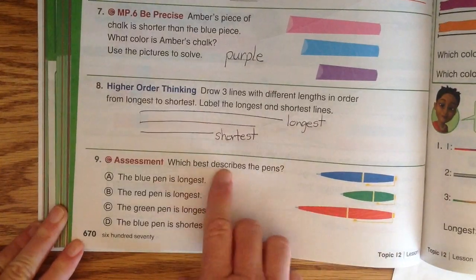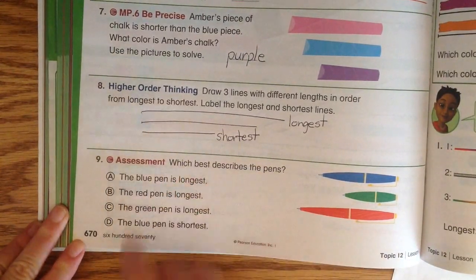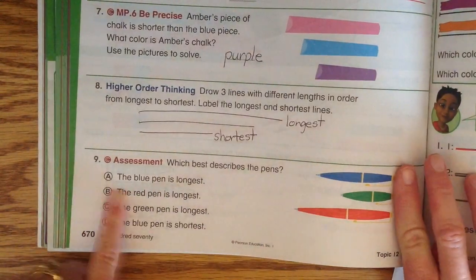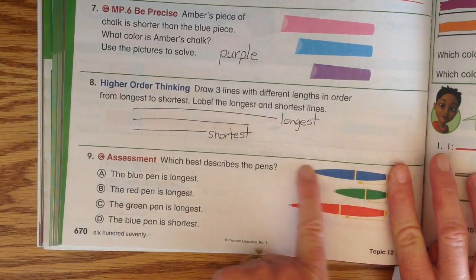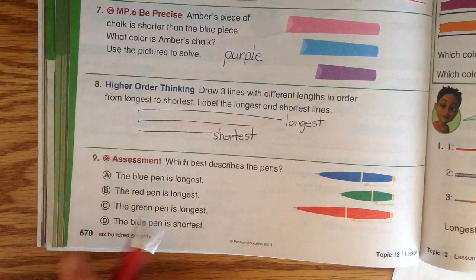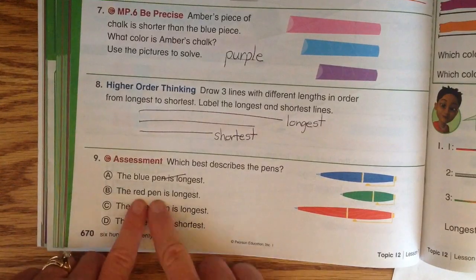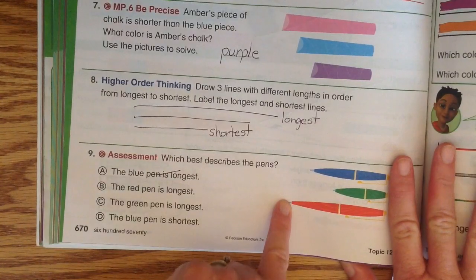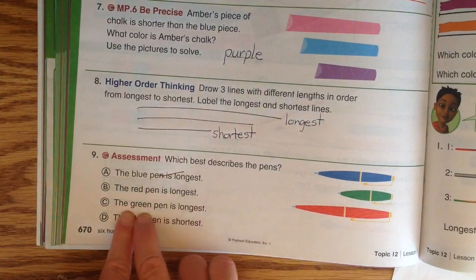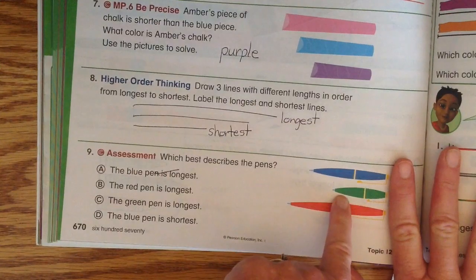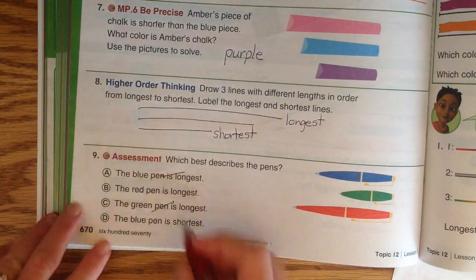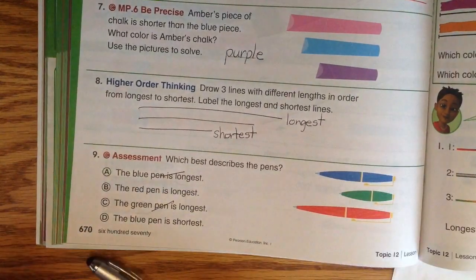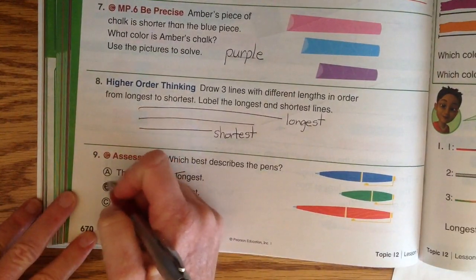And then it says, which best describes the pen? So we're going to look at each one and decide if it's true. The blue pen is longest. We have them all lined up. Does the blue pen go the farthest over here? Nope. The red is longer, so that one can't work. I'm going to cross that one off. The red pen is longest. So if I start here and come over the red, yes, that one works. Let's keep reading. The green pen is longest. No, it's the shortest, isn't it? The blue pen is shortest. Nope, the green one is a little shorter there. So letter B is correct.